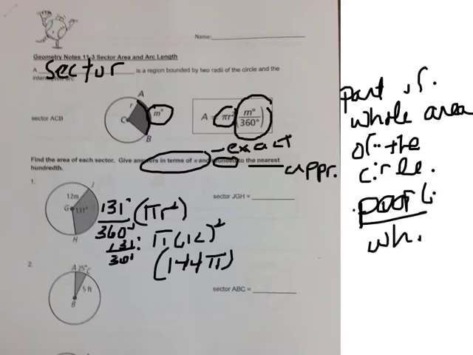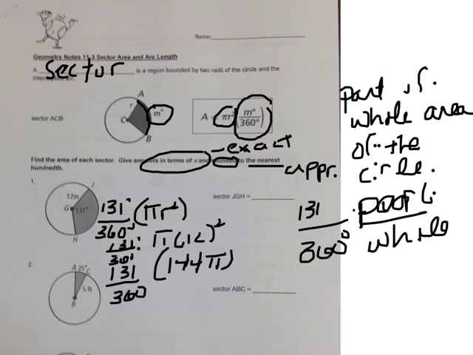Remember, the whole circle is 360 degrees, and the part is however many degrees that central angle makes to cut off that arc for that sector. So here it was 131. Okay, so 131 over 360. You need to reduce those fractions. So it looks like 144 and 360 can be reduced.